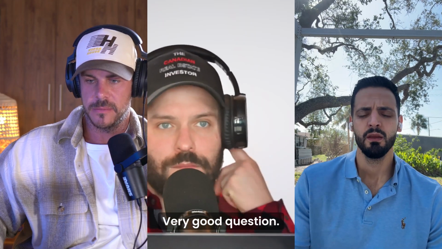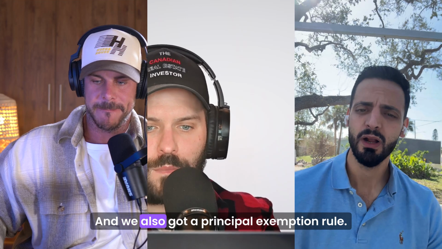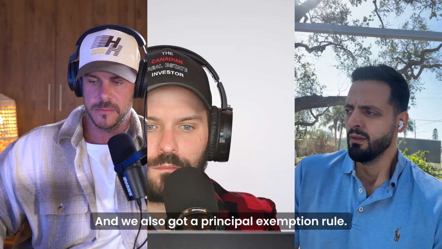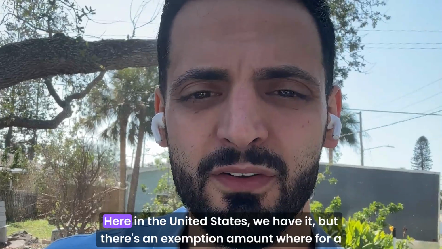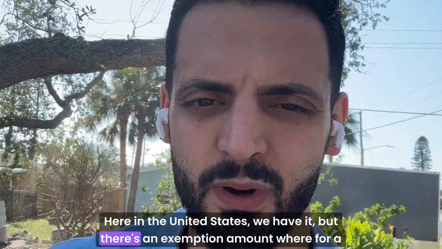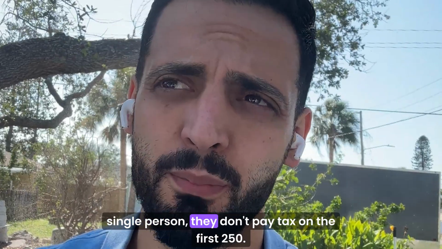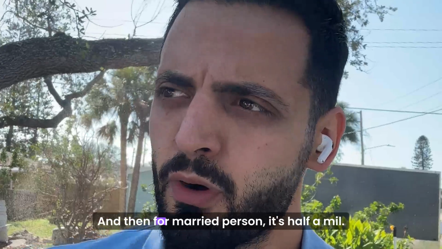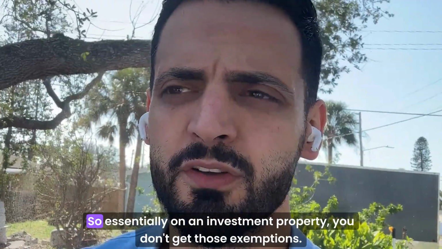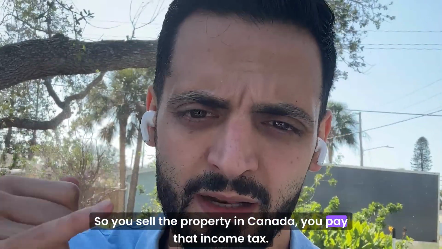Very good question. Capital gains are very similar in the US as they are in Canada. We also have a principal residence exemption rule similar to Canada, where if it's a principal residence, you don't pay tax. Here in the United States, there's an exemption amount where a single person doesn't pay tax on the first $250K, and a married person, it's $500,000. On an investment property, you don't get those exemptions.